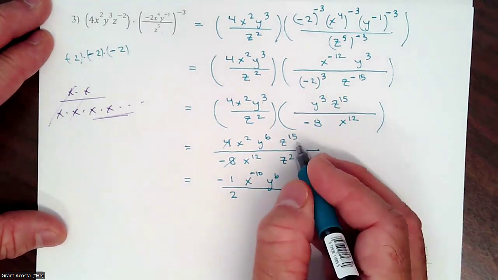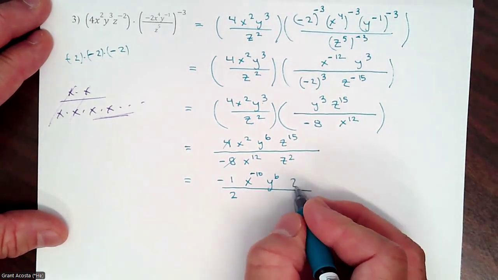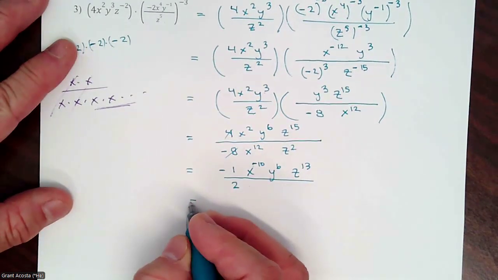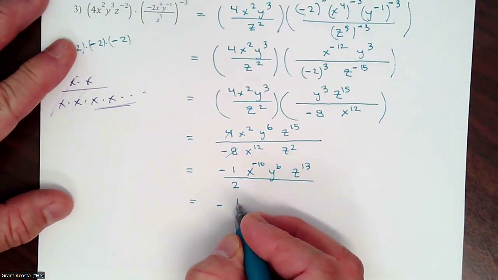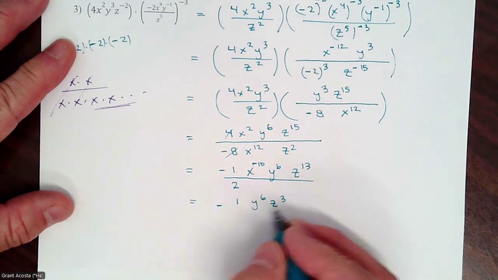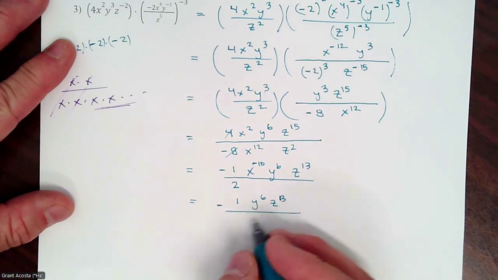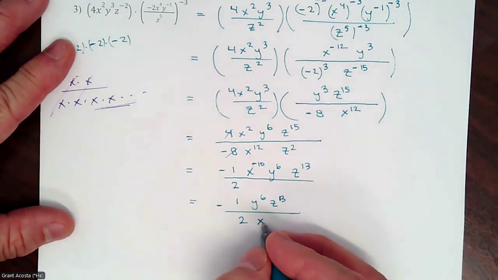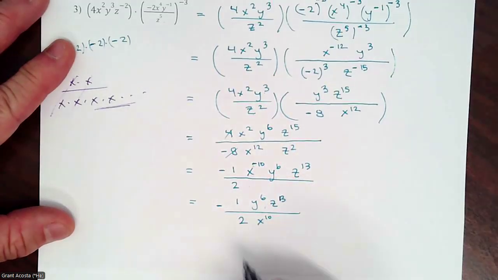Y to the 6th, and here I'm going to subtract the exponents, so that is z to the 13th, but yes, I'm going to end up moving that back down anyhow. So it's -1 y to the 6th z to the 13th over 2, that's it. Oh, x to the 10th, there we go. Yeah, this needs to come down.